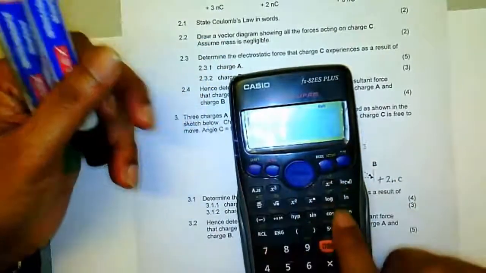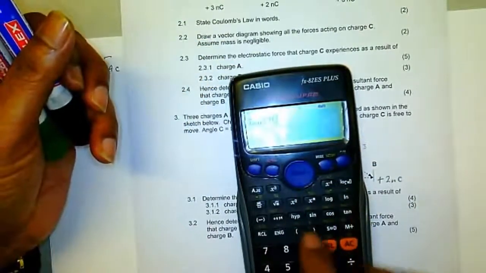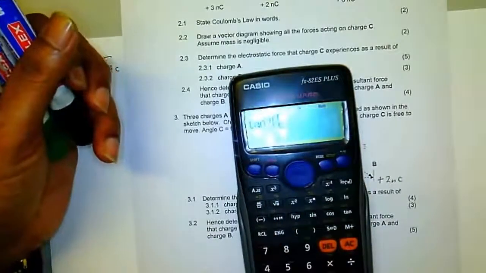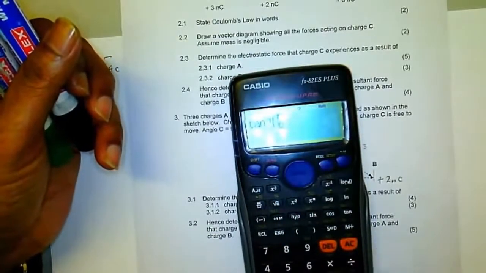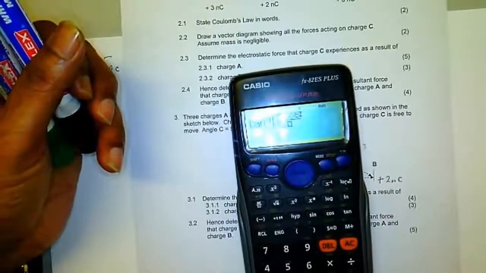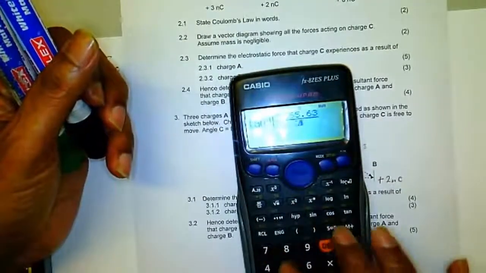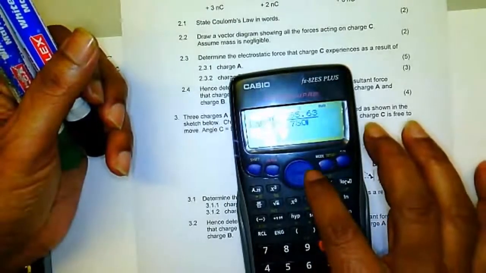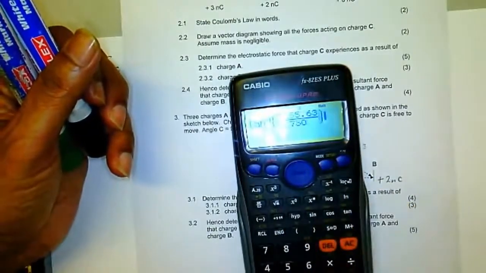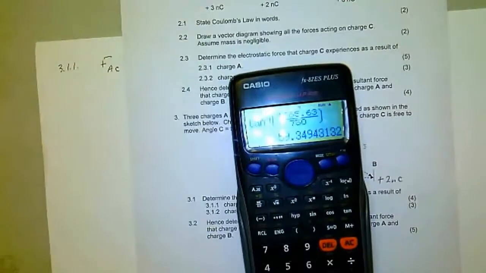So shift tan, fraction, 1265.63 divided by 750. Move the cursor, close brackets, equal. 59,35 degrees.